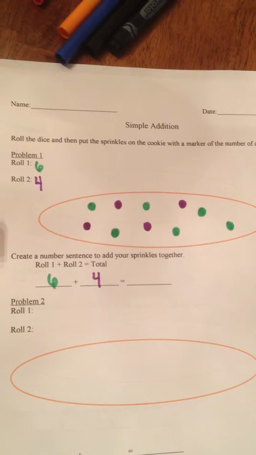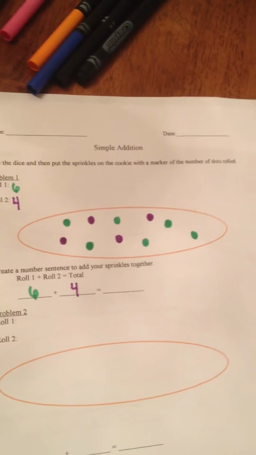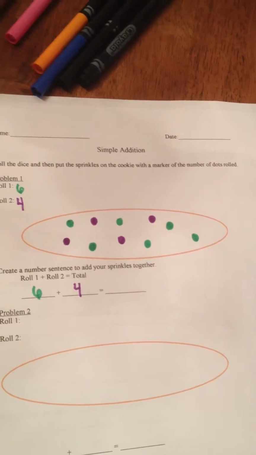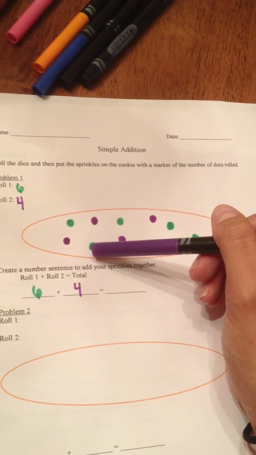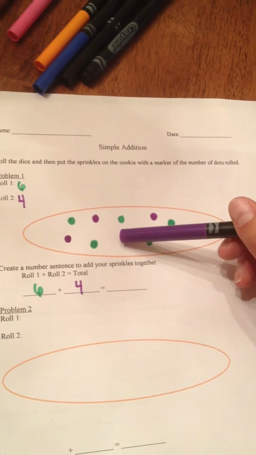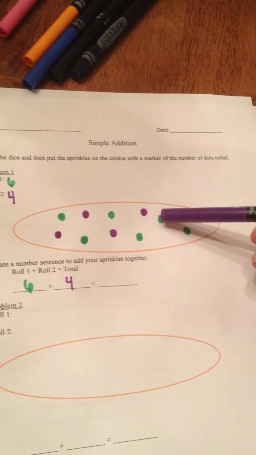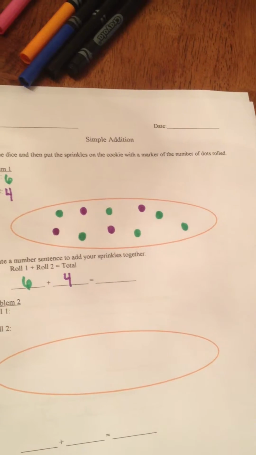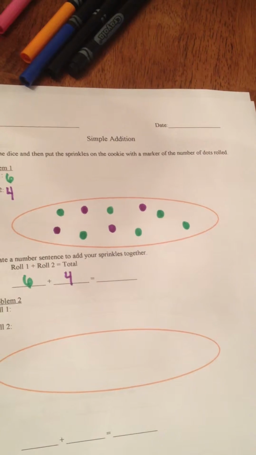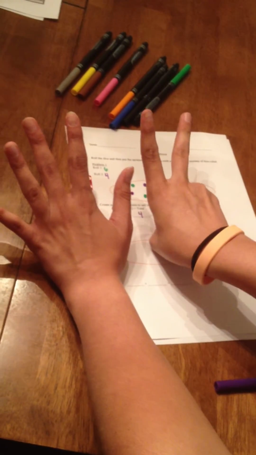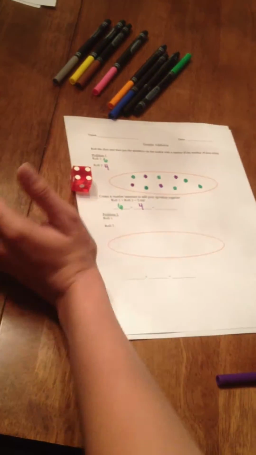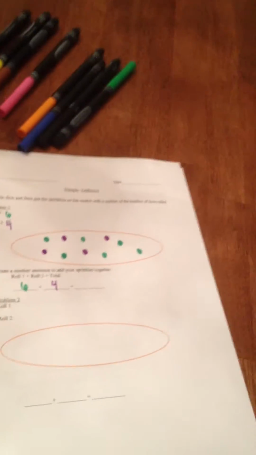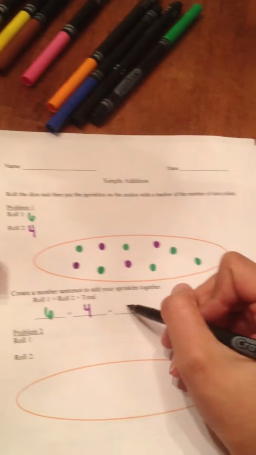To find the total, the students can count each sprinkle on the cookie to get the total. 1, 2, 3, 4, 5, 6, 7, 8, 9, 10. Or the students can use their fingers. 6 plus 4, 7, 8, 9, 10. Either way, the students find that the total of sprinkles is 10.